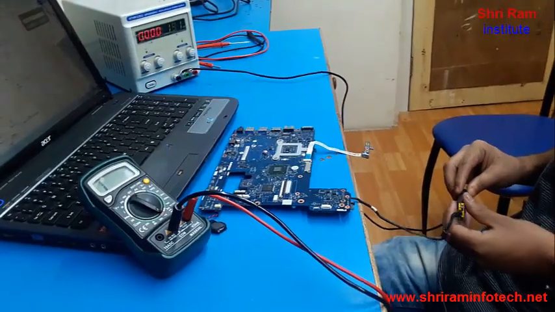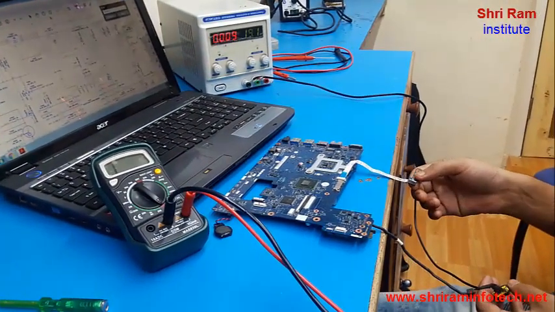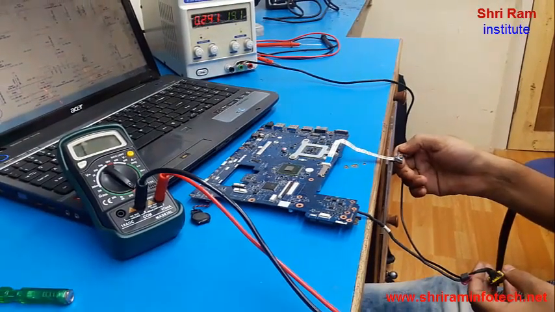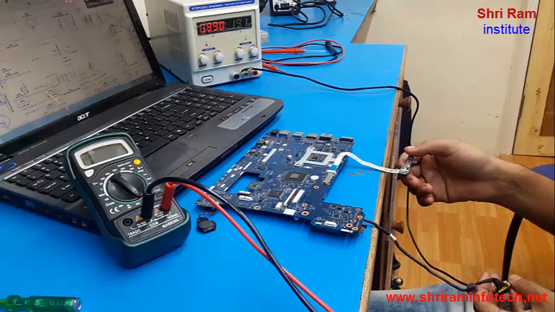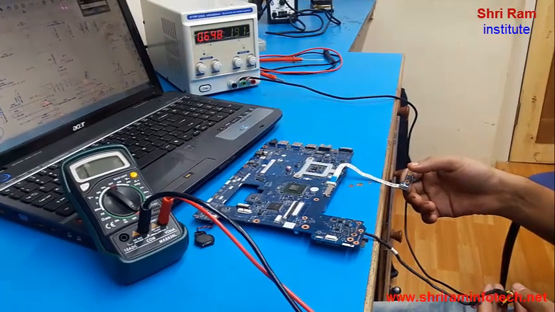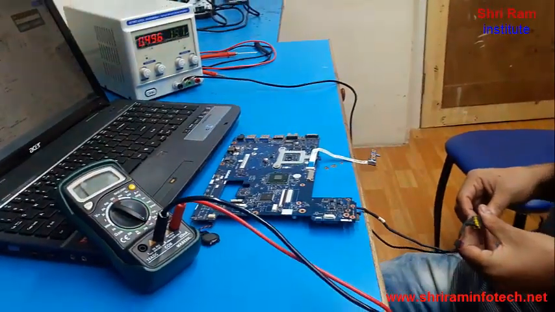Now we'll connect the adapter once again. Current is showing approximately 10 milliampere. Turn on the switch. Switch is power on, and current has gone up to about 700 milliampere. That means my laptop is powered on now. Problem is solved. Now we are going to check the display.